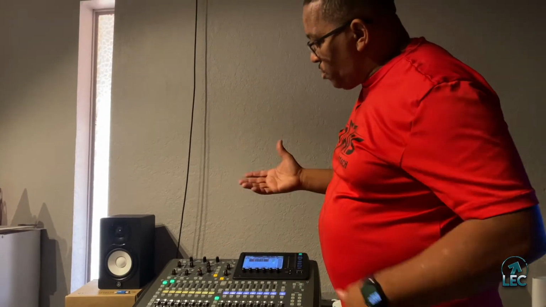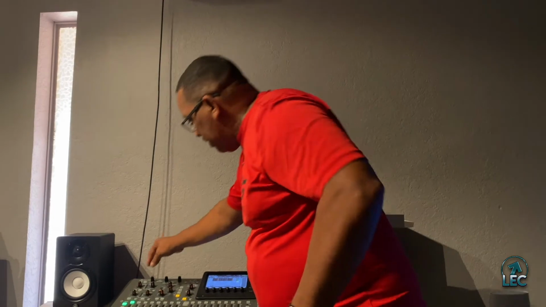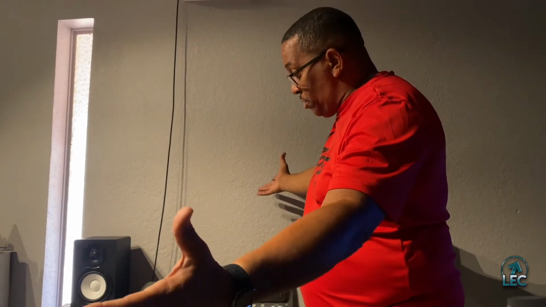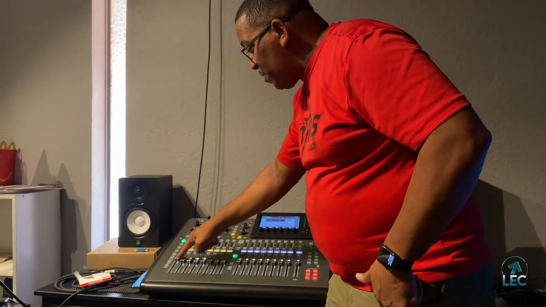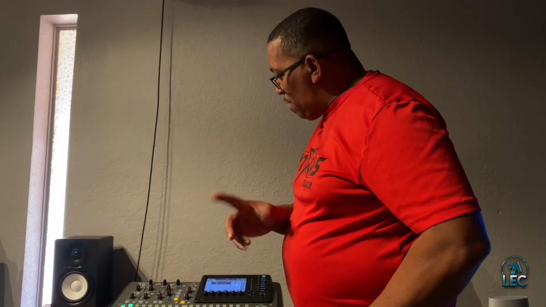Remember, we have two sections in a sound scenario. We have front of house and we have stage volume. Front of house volume is what everybody in the room hears. Stage volume is what people on the stage or platform hear. When you change gain, it affects both stage and front of house. When you affect a fader, depending on what mode you're in, it either affects front of house or it affects stage. We probably won't talk about how you get to those two sections today.